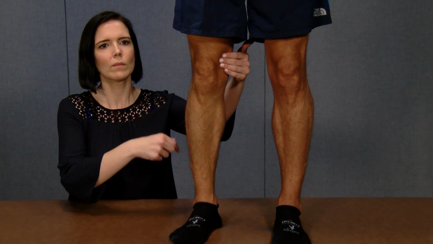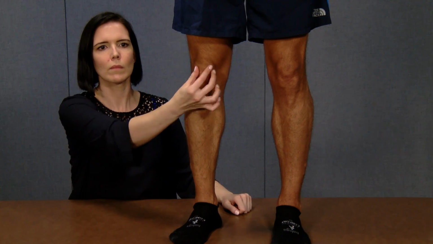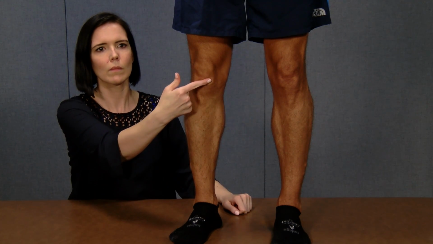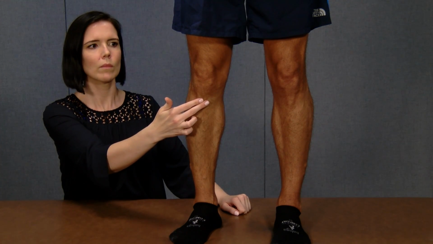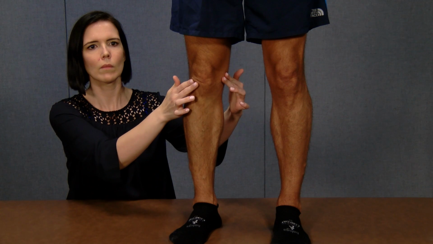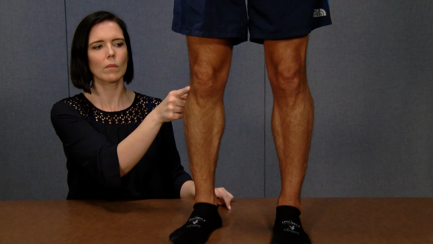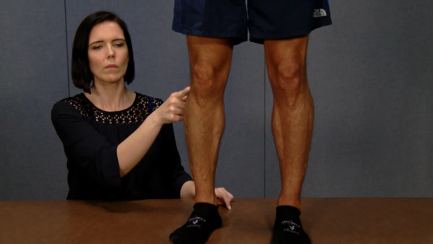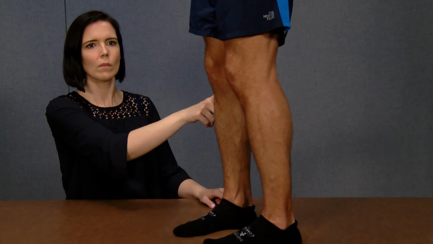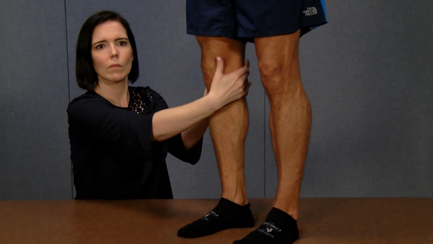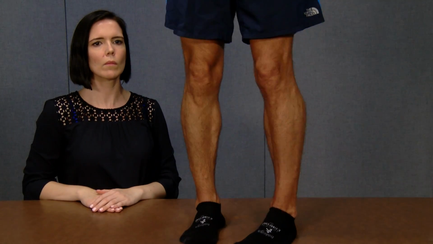Medial and lateral femoral condyles. Patella and infrapatellar tendon. The tibial tubercle. Medial and lateral tibial condyles. Head of the fibula. Fibular head is situated at about the same level as the tibial tubercle. Palpate the popliteal fossa for the popliteal artery and any abnormal masses.